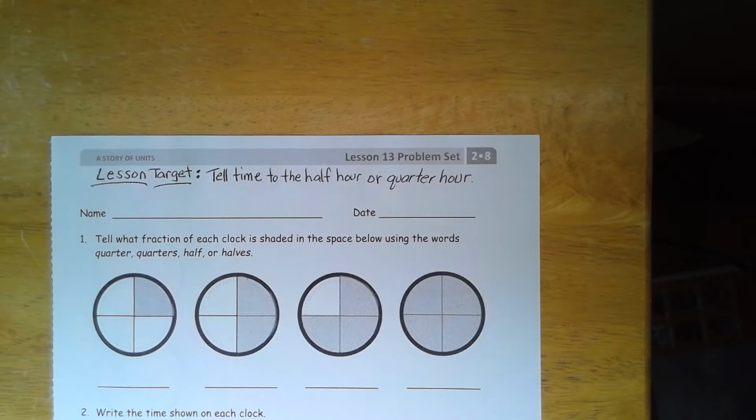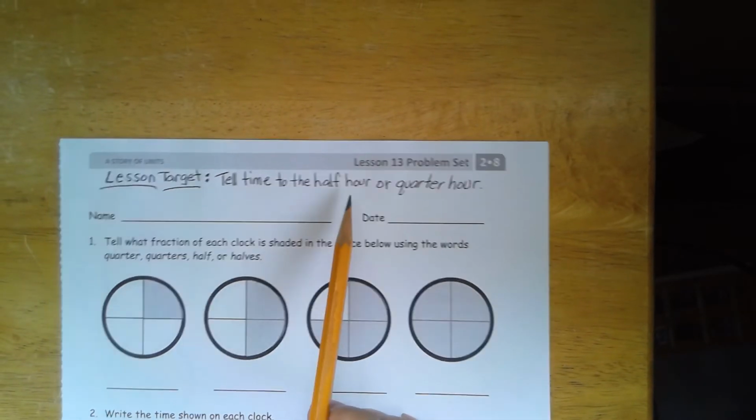We're going into Module 8, and we're actually starting way back in Lesson 13. We're going to skip Lessons 1 through 12 for the time being. We're going to start with time, and we're going to learn a little bit about time so we can be prepared for third grade. And if you'll notice the lesson target, it says tell time to the half hour or quarter hour.